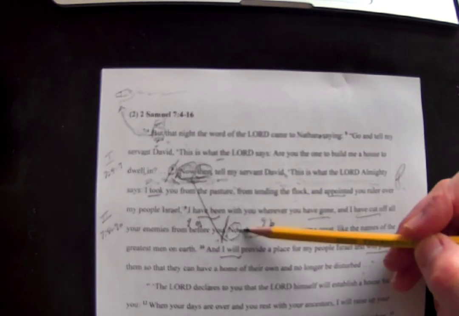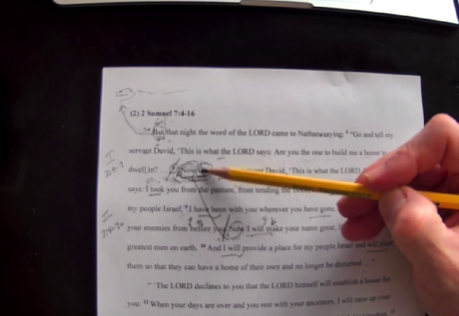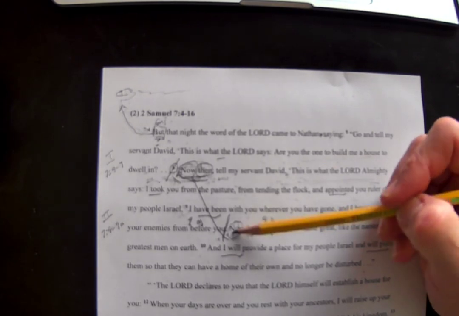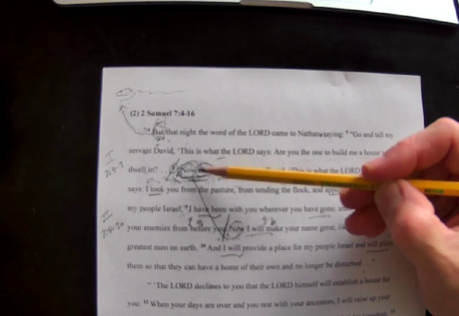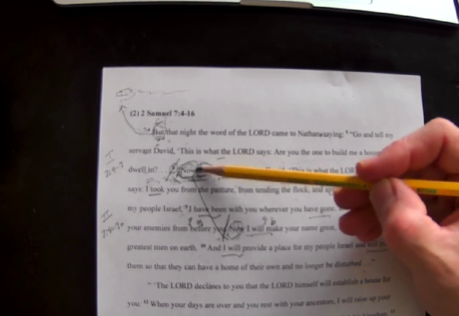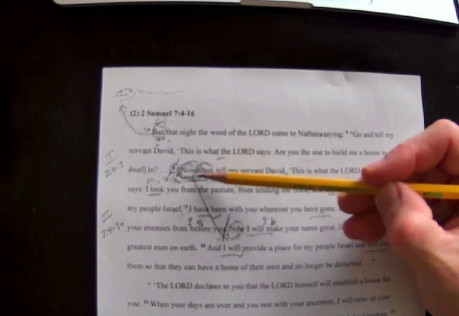So I noticed when we came here that there was a "now," and I had the intuition that the "now" here was going to have the same function as the "now" there, which was a beginning of a new mini section.